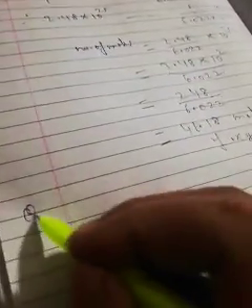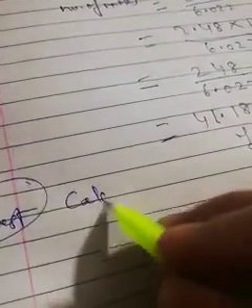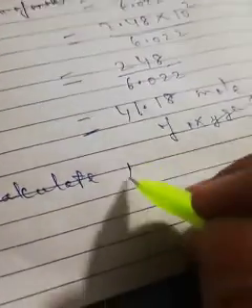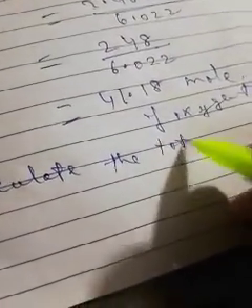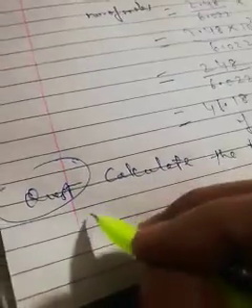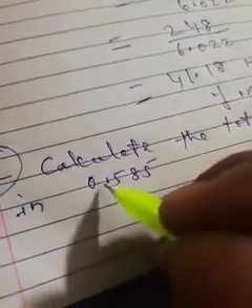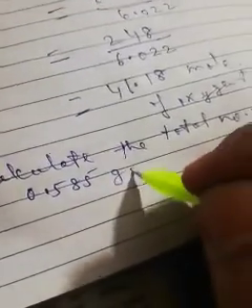So this type of question could be solved in this manner. Now the next question: calculate the total number of ions in 0.585 gram of sodium chloride.